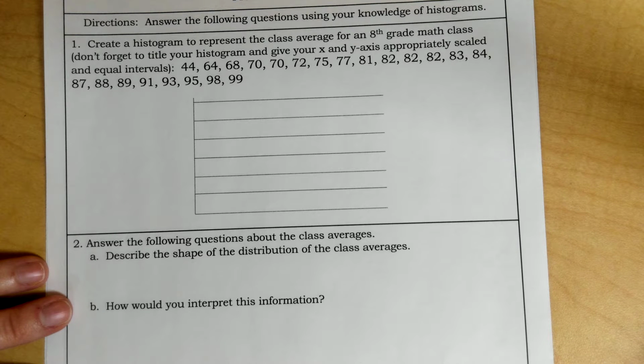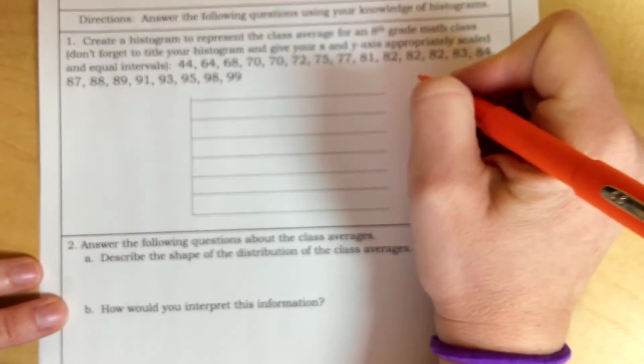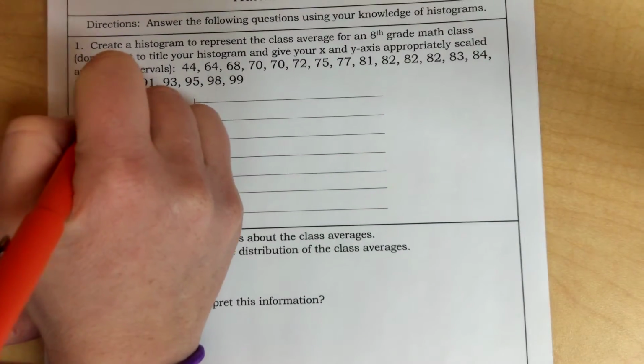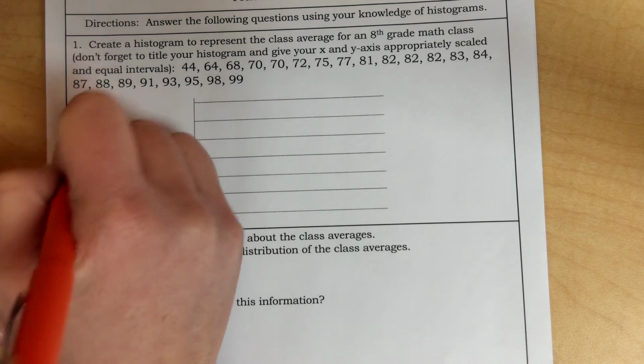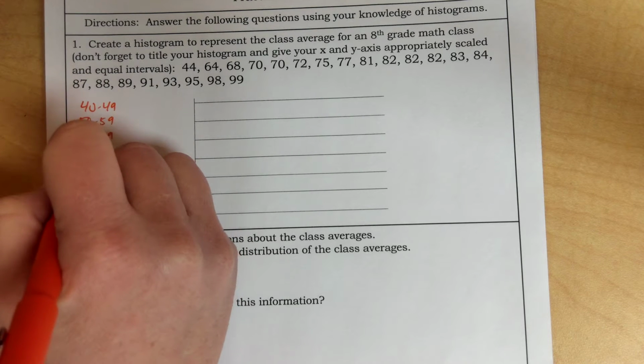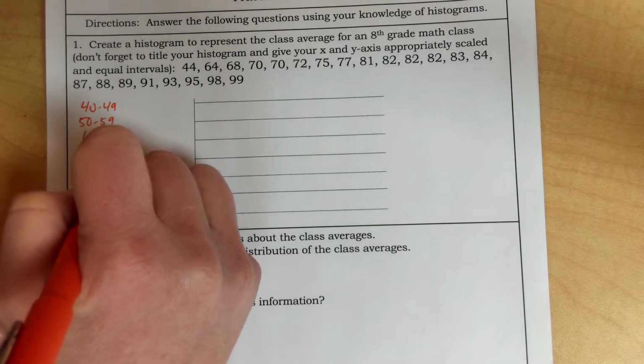So let's stick with that general principle, and we will do an age band of 40 to 49, 50 to 59, 60 to 69, 70 to 79, 80 to 89, 90 to 99.